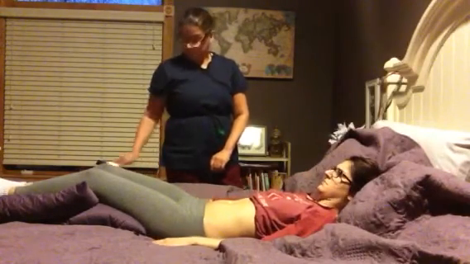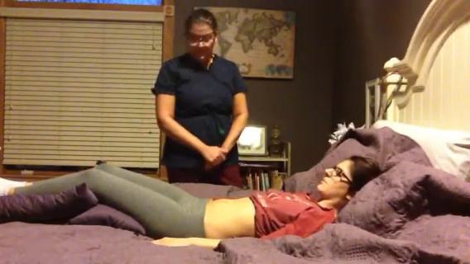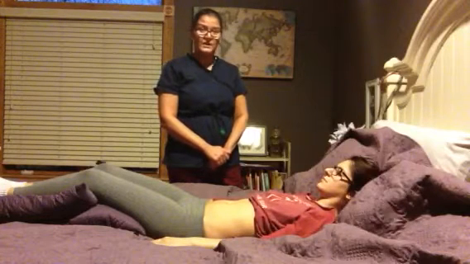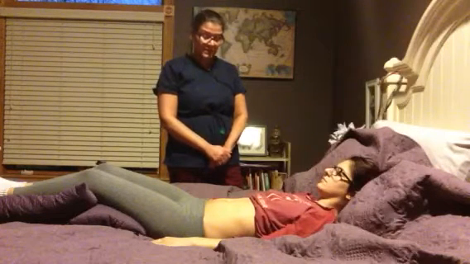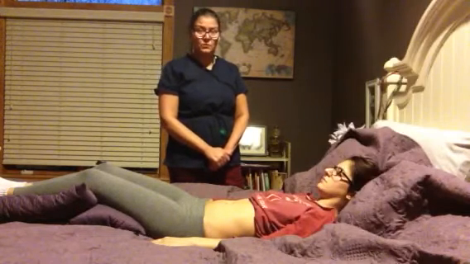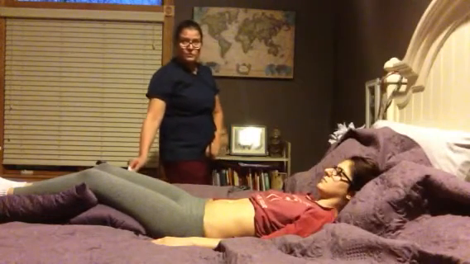Now, there's no surgical wounds or stretch marks, any striations on the patient's abdomen. Color is uniform and the skin is smooth. Next, I'm going to use auscultation.